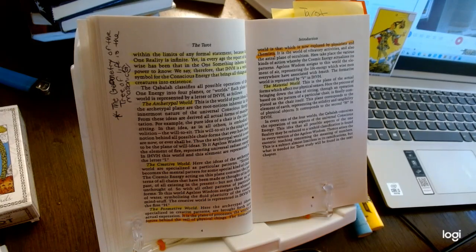And the best way to understand this or to work with this would be through the Kabbalion and the law of correspondence. As above, so below. As within, so without. In every one of the four worlds, the Kabbalah conceives the operation of 10 aspects of the universal conscious energy. That's because each world has a tree in and of itself. Just like in each Sephirah, there is an entire tree, but each world has its own tree.